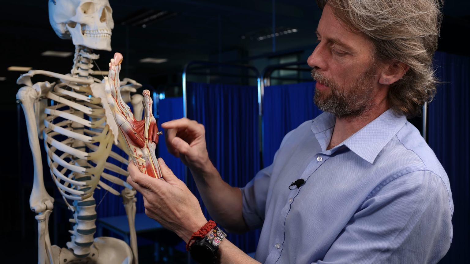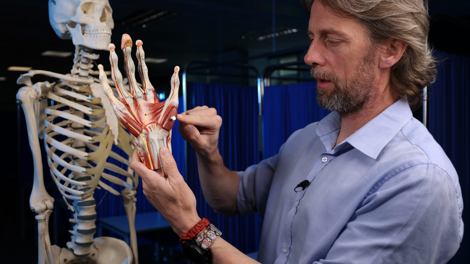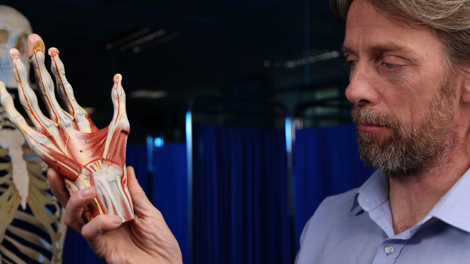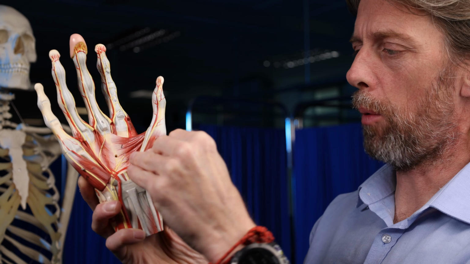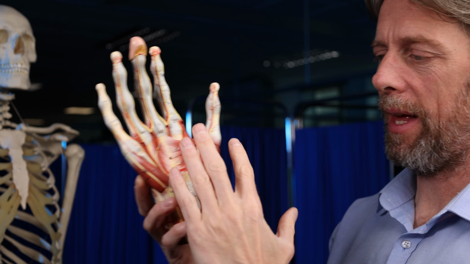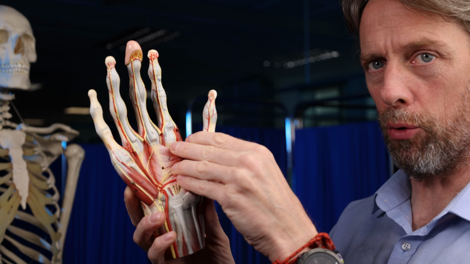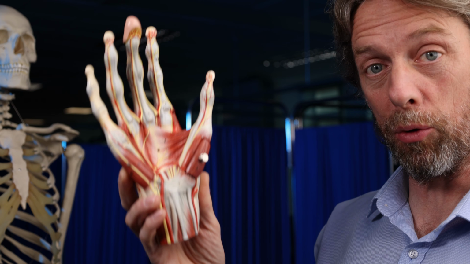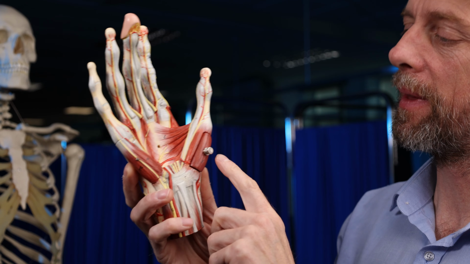So there are actually a lot of little muscles here. And there's a couple of layers of muscle there. I can take a muscle off, right? So there are 4 intrinsic muscles that move the thumb in the hand and 4 extrinsic muscles that move the thumb that are in the forearm.